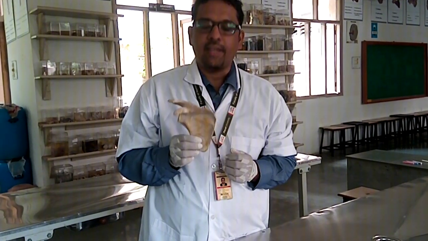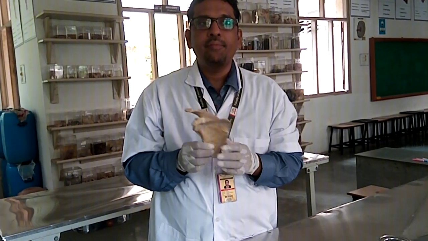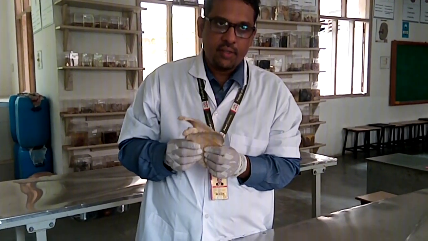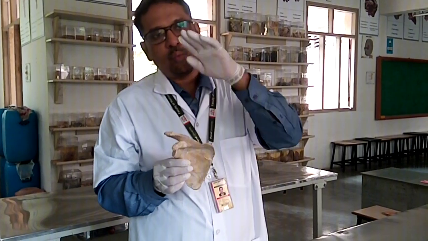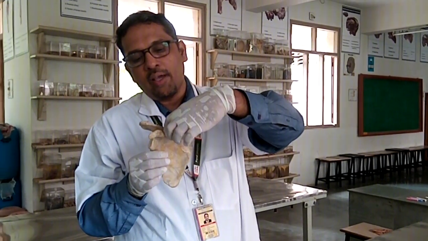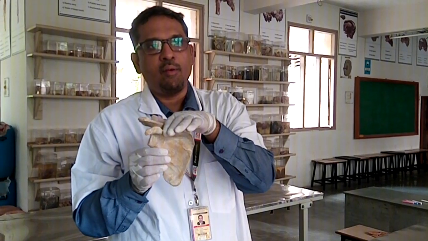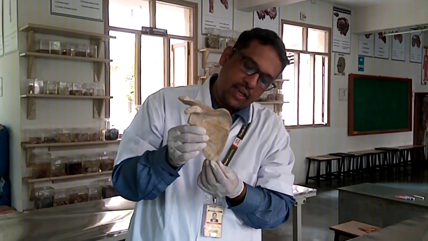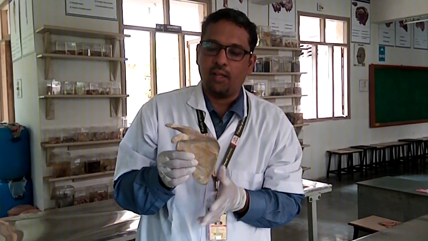For determining the side, remember, we need three points. Any one point about the superior and inferior. Here you note the superior border of the scapula is the smallest. So this is the superior border. The opposite is the angle that we call the inferior angle.